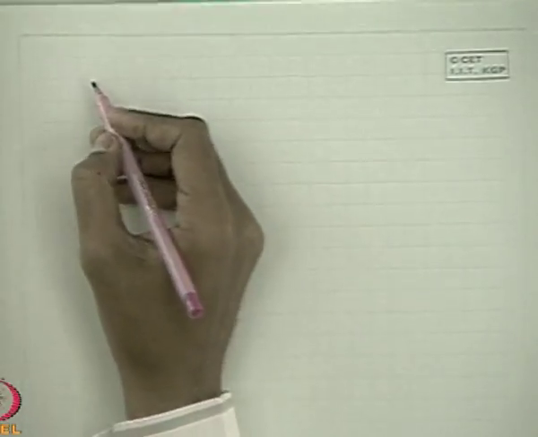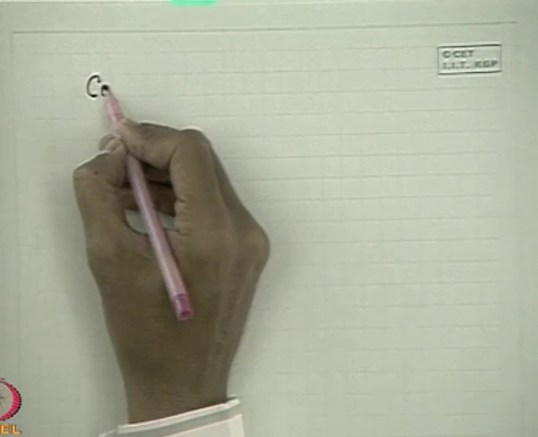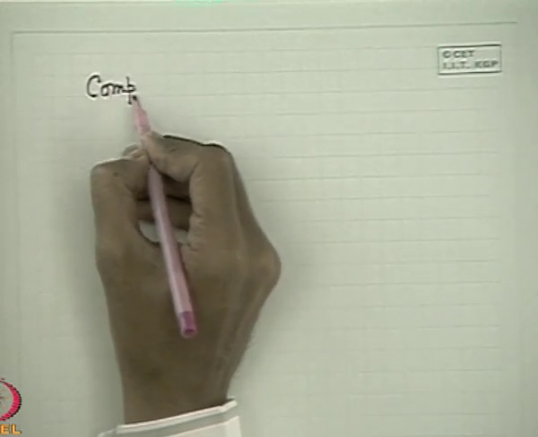Now I come to another property of the fluid, compressibility.